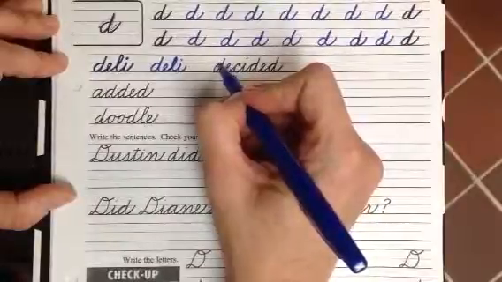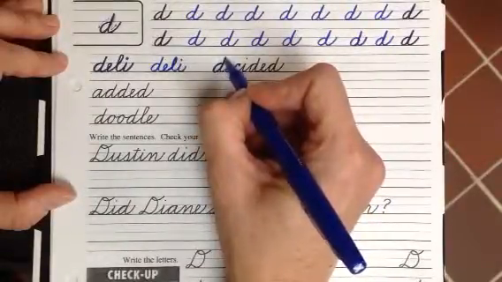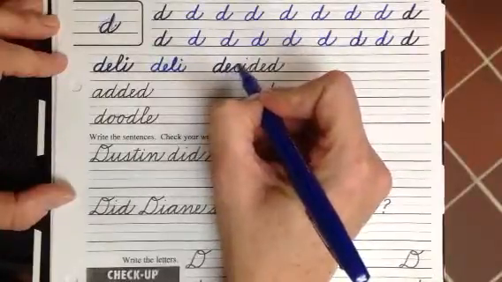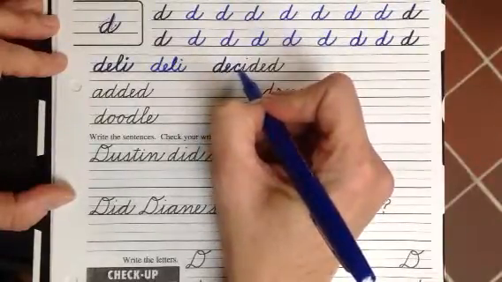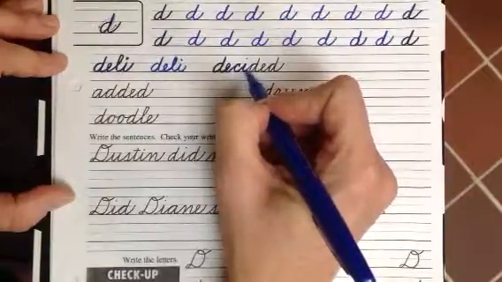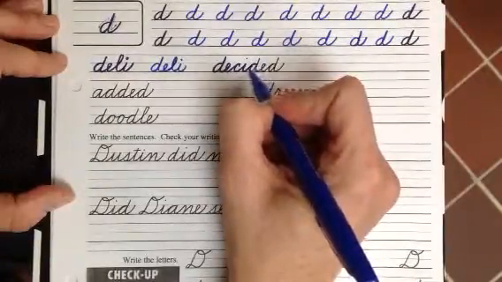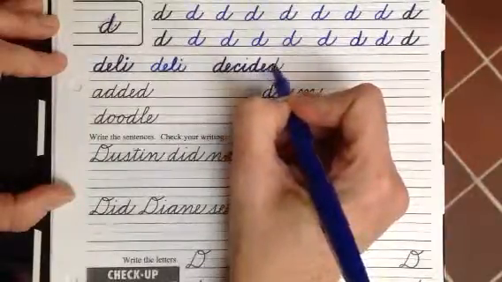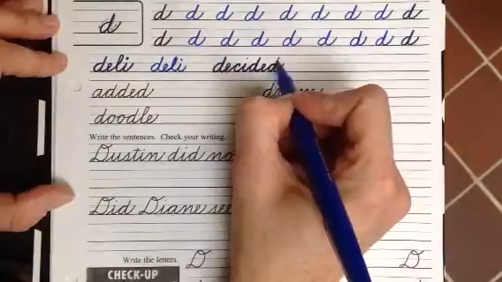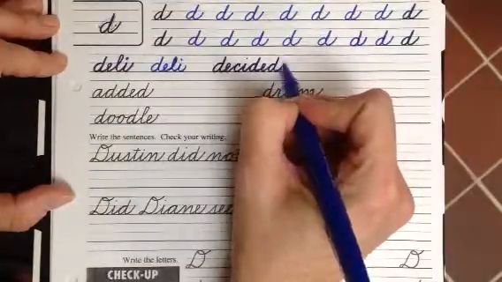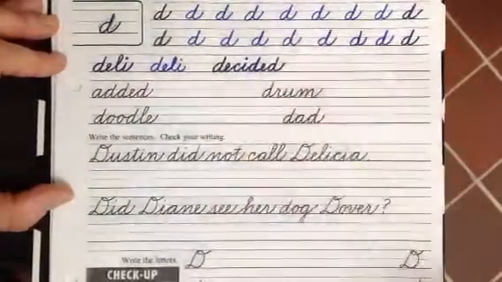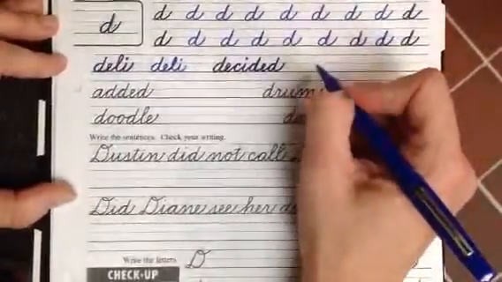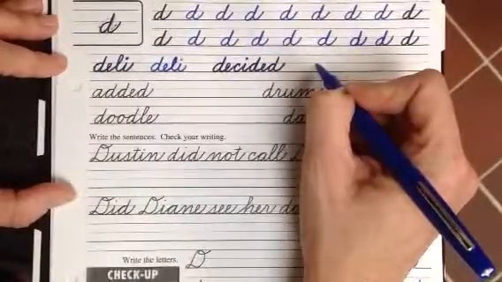Okay, so here we go. Let's draw that D. Tracing up, back down, little loop for the E. Come around and make the C that we just worked on yesterday. Straight up, straight down for the I. Come around, make our D again. Up, back down. Little loop for the E. Come around like you're going to make an A, but you go up, then back down with a tail to make a D. Dot that I. Decided.